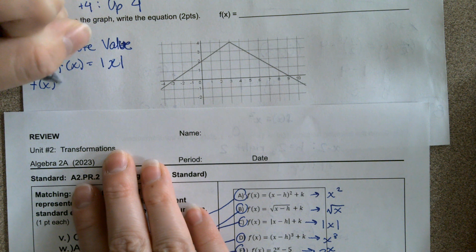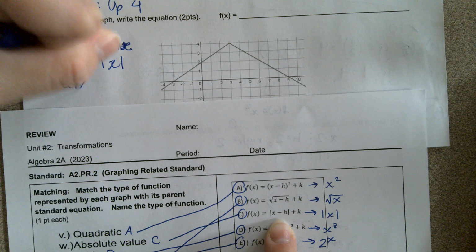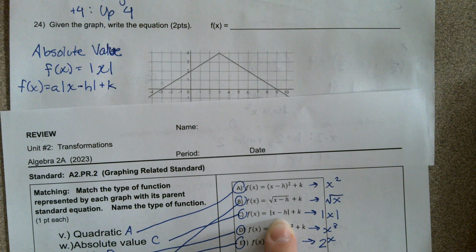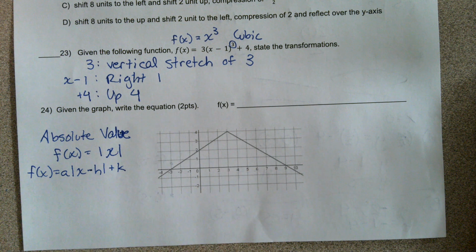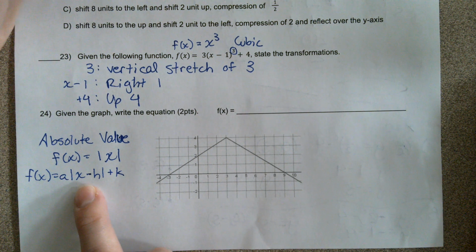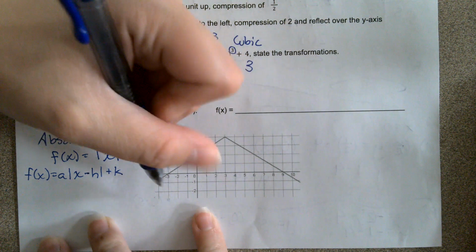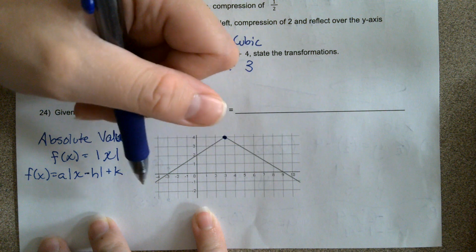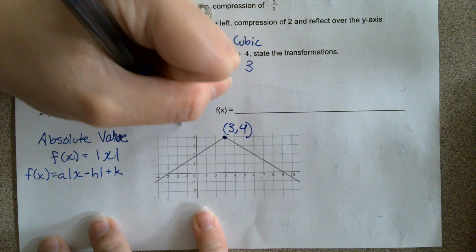F of x equals, one change I'm going to make is I need to put that a in front because I need to consider what a may or may not be. Minus h plus k. So I need to figure out what's a, what's h, what's k. If you remember from the notes video, I prefer to do h and k first. A is something I like to deal with last. So h and k come from our vertex. Our vertex is the top here. It's the top since it's upside down. This point is 3, 4. That's our vertex.